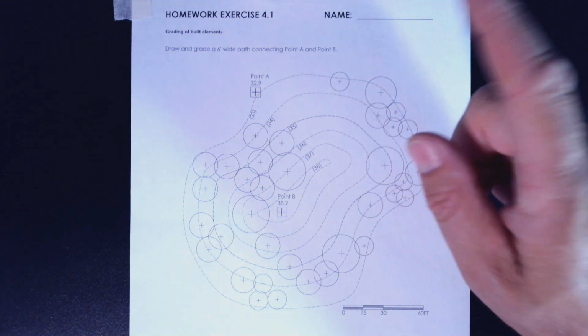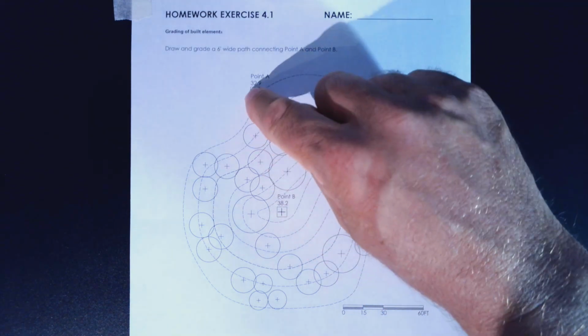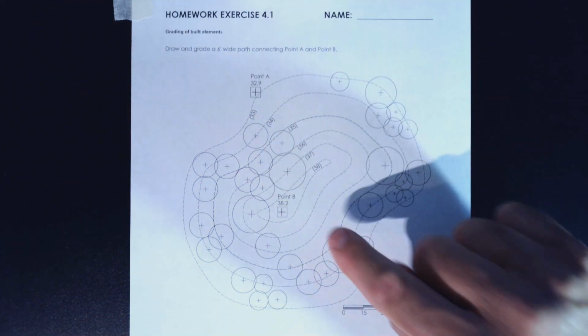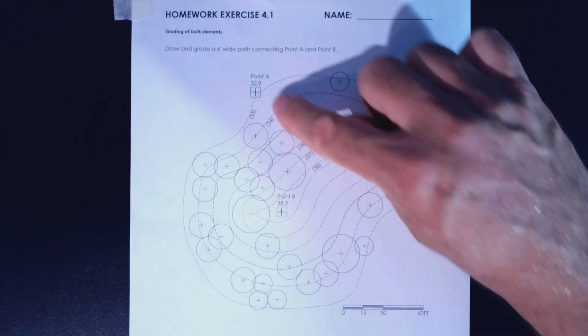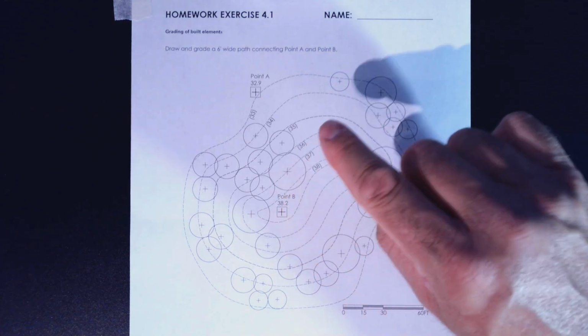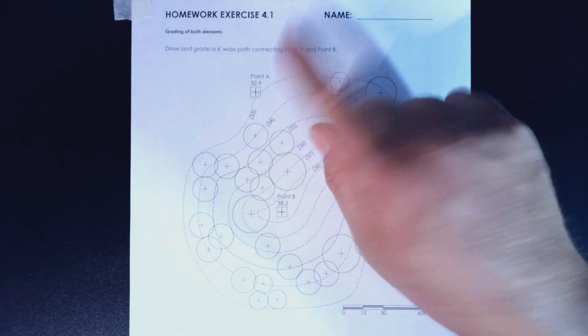save as many trees as possible. In other words, don't go through the trees here, go around down to the bottom. It goes from the bottom, 32.9, up to 38.2. You need to draw a 6-foot wide path.